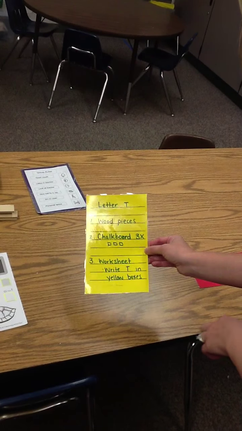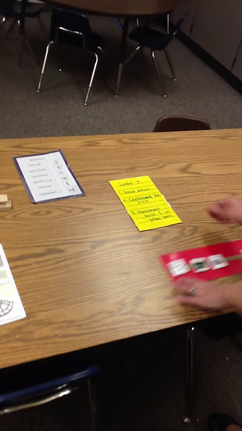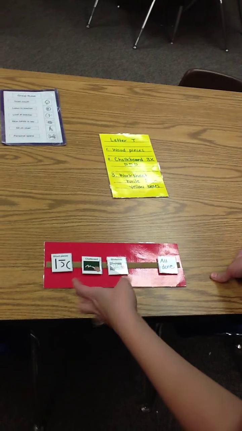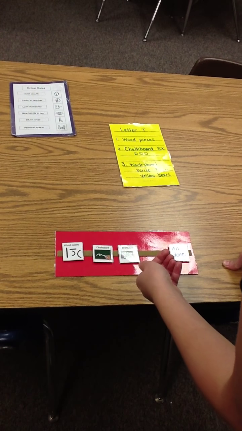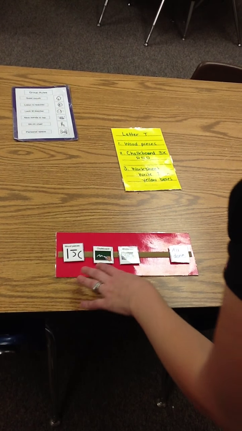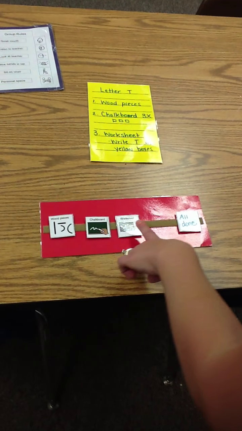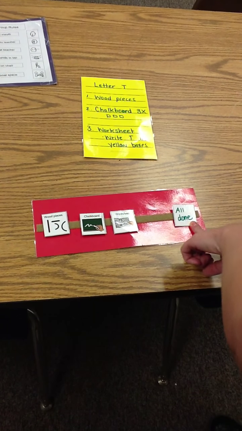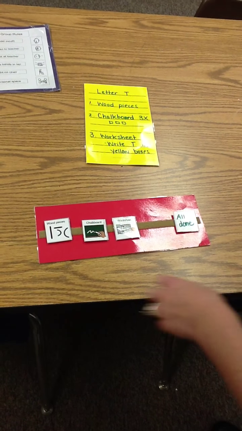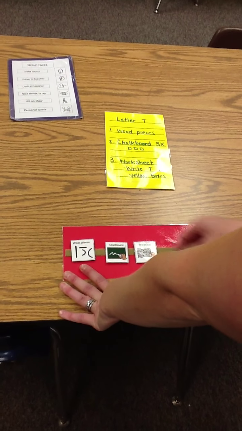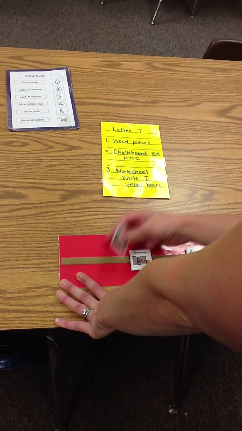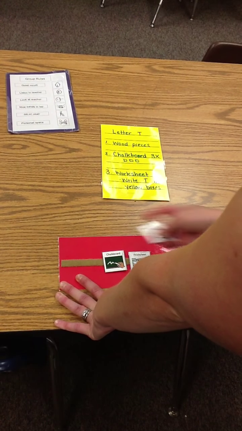in the yellow boxes. Another student who might need more support there, he still needs visuals, might not be reading on his own, might have something like this. So again, it's the same activities. Use the wood pieces, do your chalkboard, then there's the worksheet, and then there's also an all done visual. So for some kids, they might leave them on there. Other kids might take them off and give them to the teacher as they complete the activity.